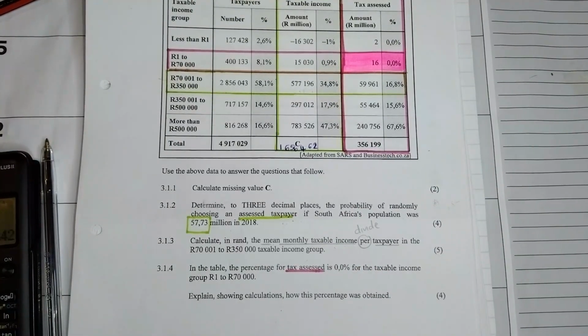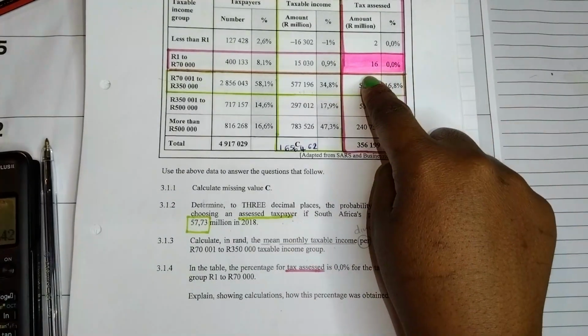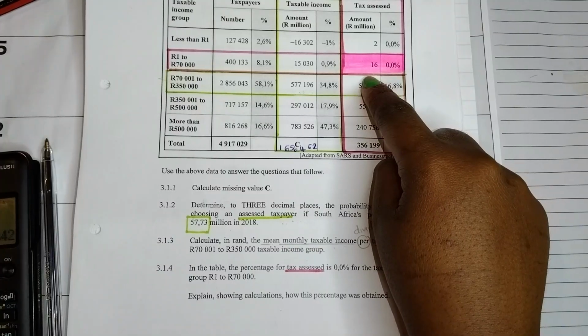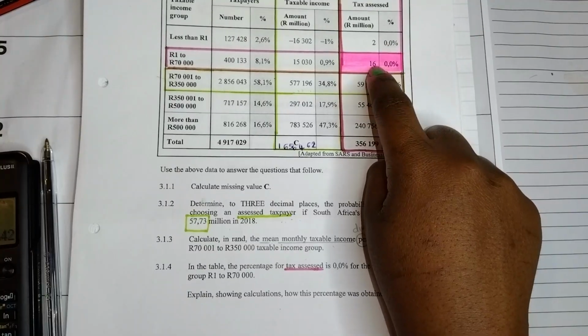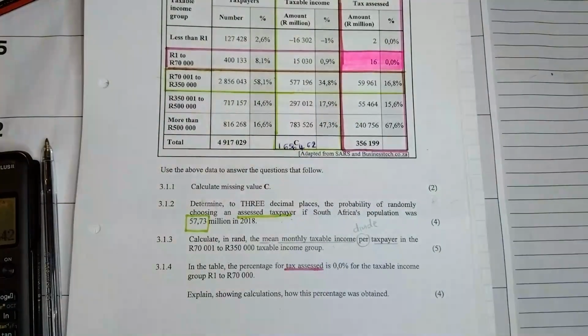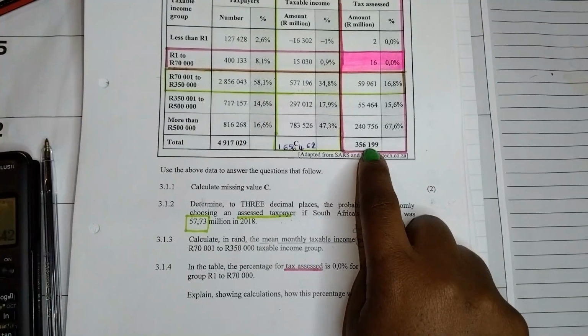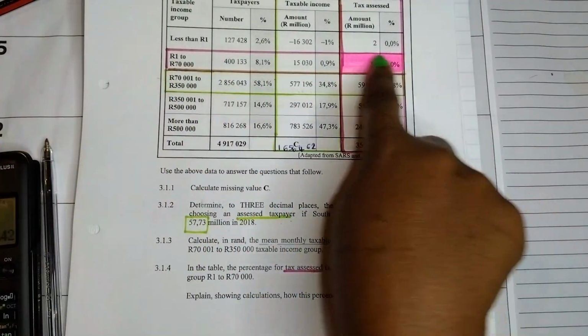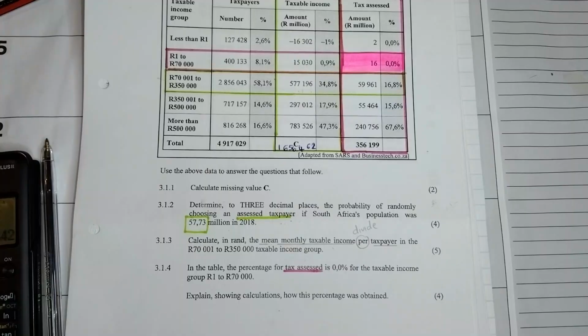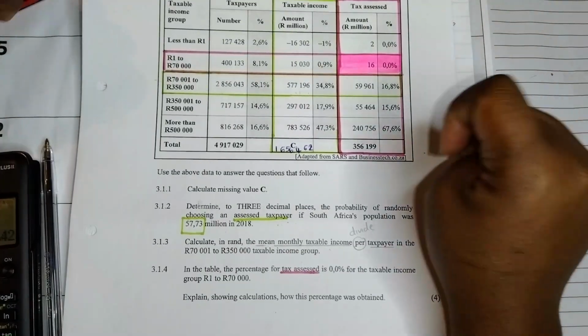So how can we prove that? We literally just have to calculate the percentage, right? How do you calculate the percentage? The tax assessed for the taxable income group of 1 rand to 70K was 16 million. So we're going to take that 16 million and divide it by the total tax assessed to get the percentage of the tax assessed for that 1 rand to 70K group. So that is how you get your percentage.